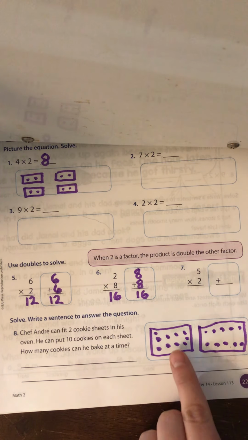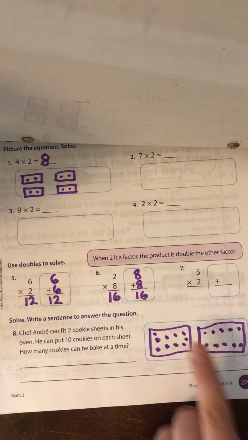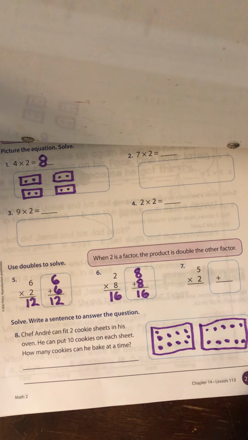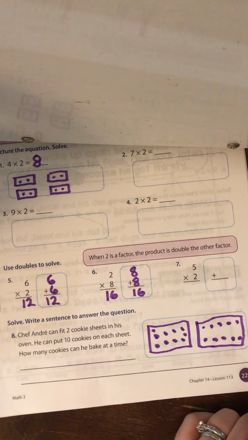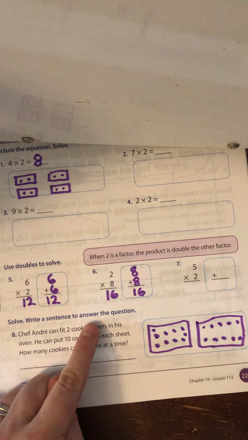All right, so now we've got our 2 cookie sheets with 10 cookies on each. How many cookies can he bake at a time? Because he can put both the cookie sheets in the oven. So how many can he bake at a time? Yeah, 10. We need to write a sentence for our answer.